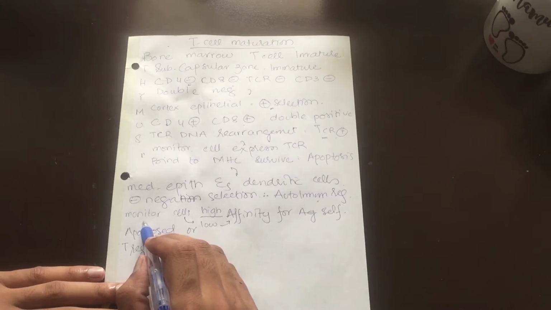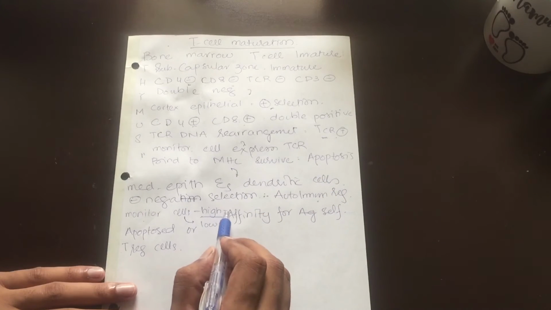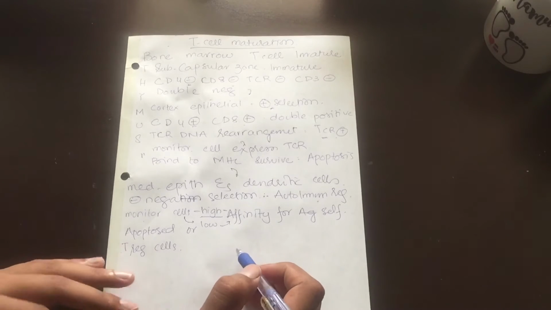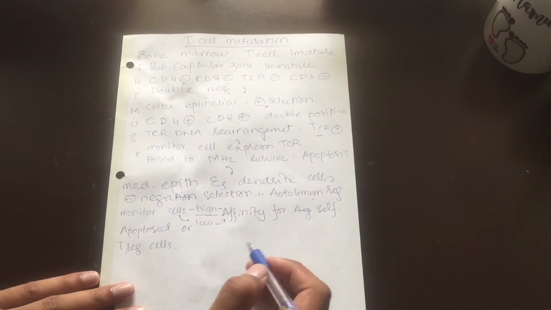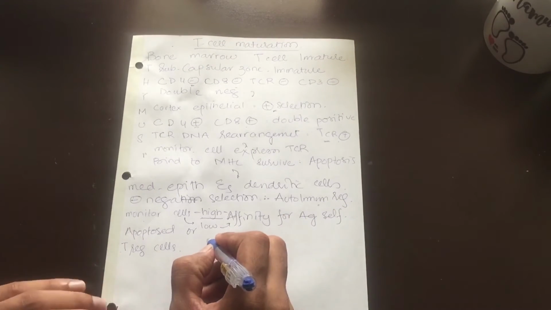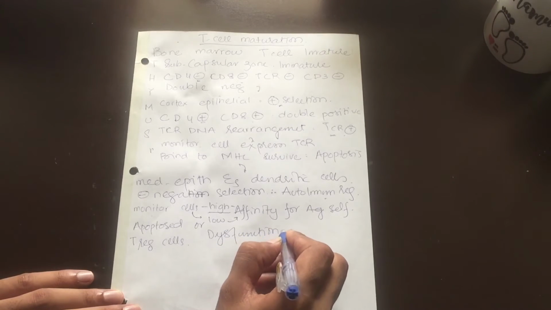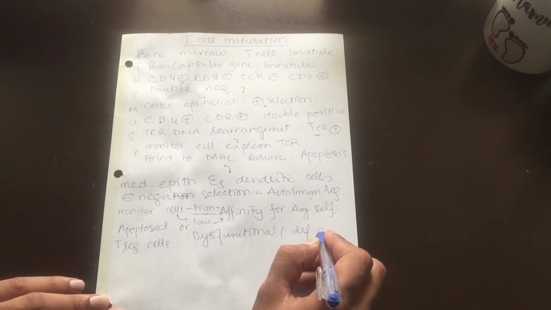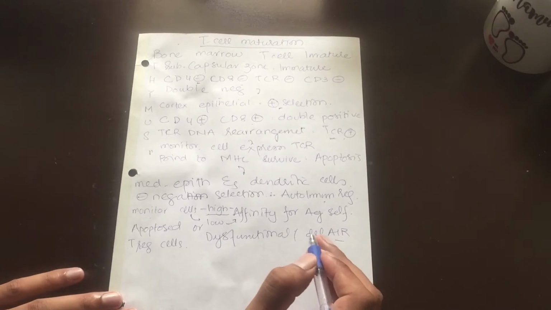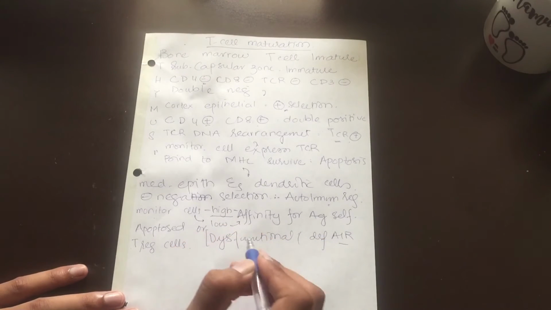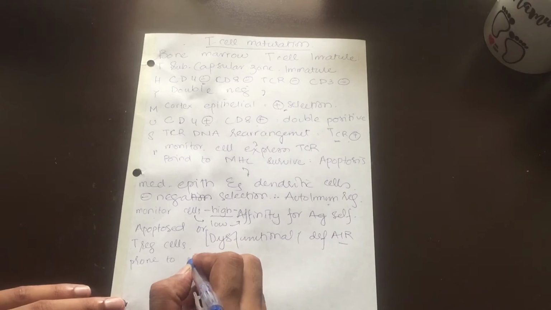Whenever the cells expressing TCR, CD8 and CD4 have high affinity for self antigen, it relates to autoimmunity. For example, if we have a dysfunction or deficiency of the autoimmune regulator, we have no regulator, then the body is prone to autoimmunity.